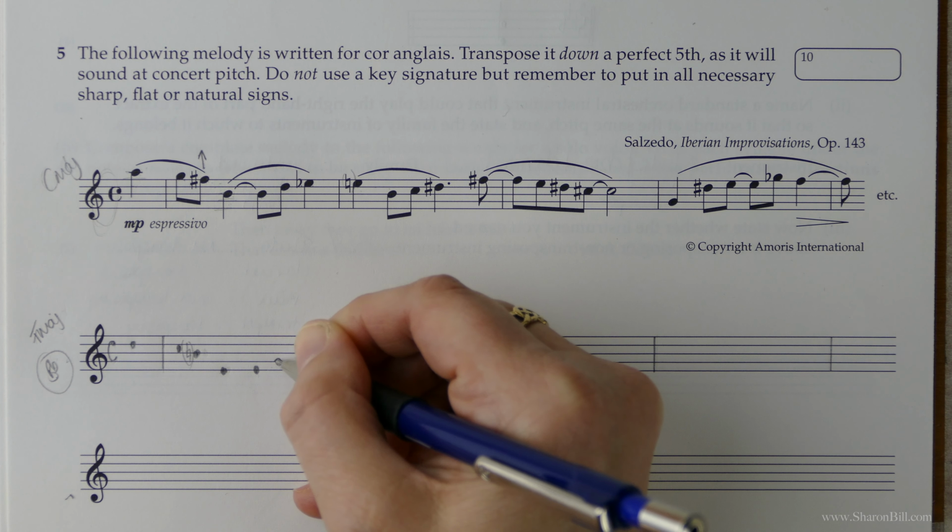That's that. Now next door note up takes us to A, and then that is an E natural that's been lowered by a semitone. So it's E flat. This is an A natural. We need to lower that by a semitone by adding a flat.